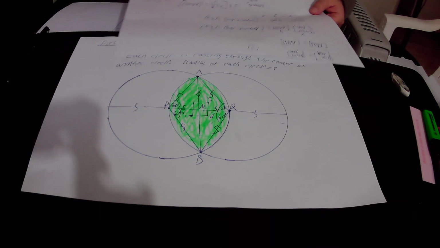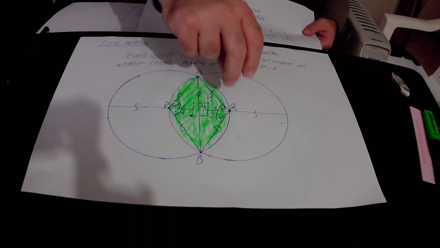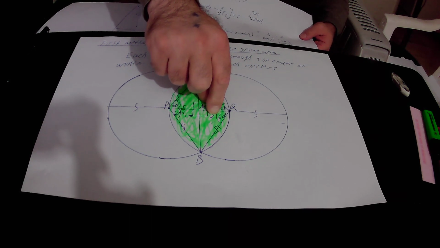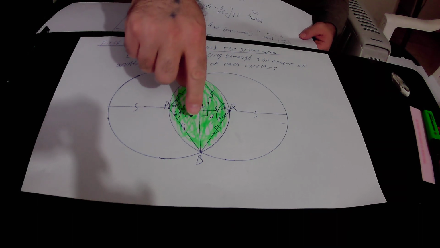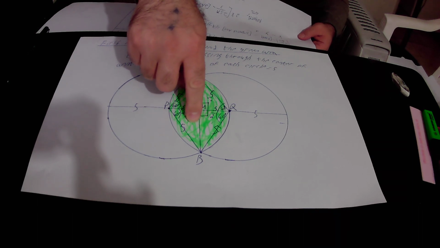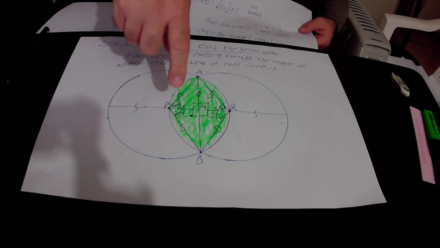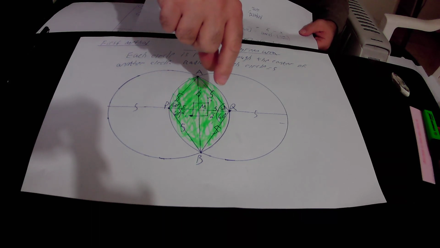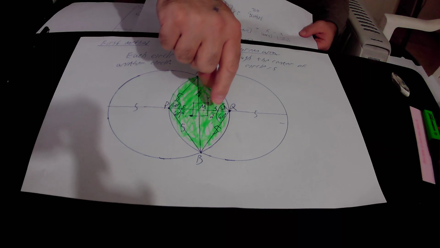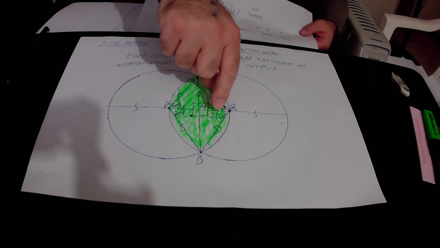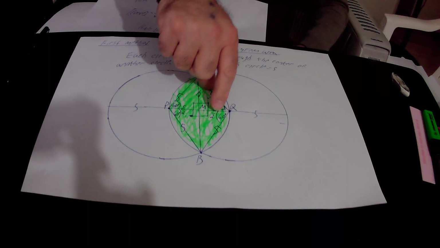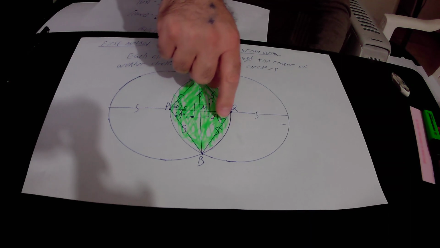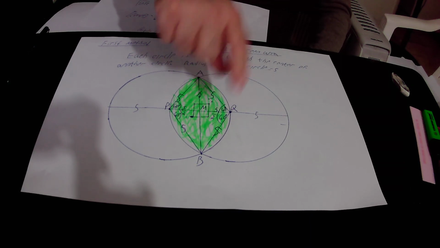Okay? Again, the area of sector AQB minus the area of triangle AQB will give us the area of segment APB, that is half of the area that is required. And the area of sector APB minus the area of triangle APB will give us the second half segment, the other half of the area that is required. This is actually the area of segment AQB.